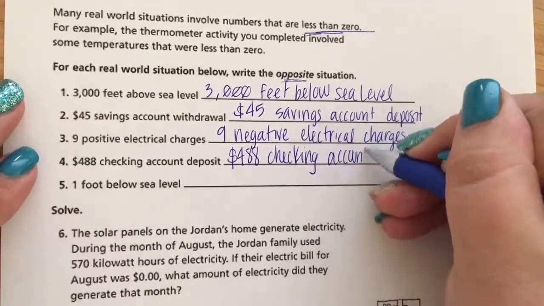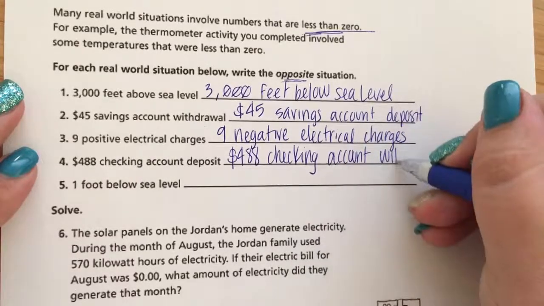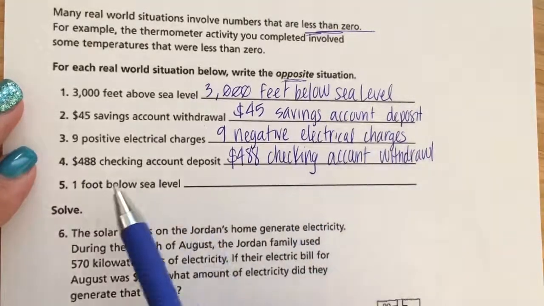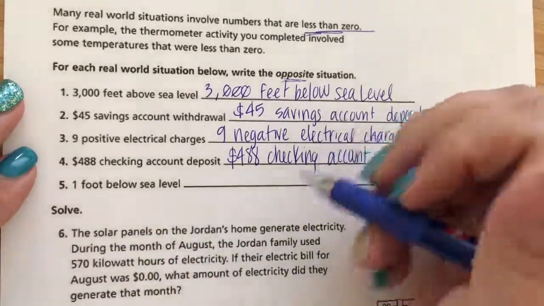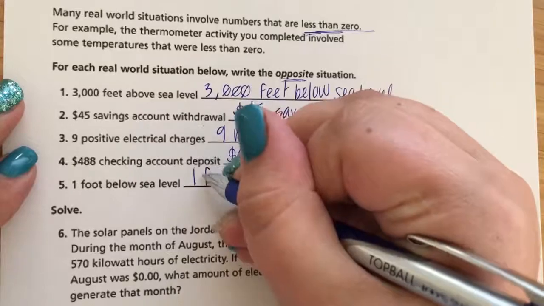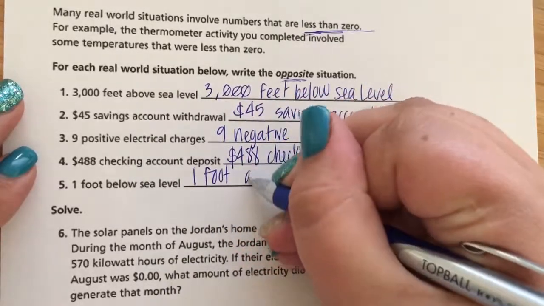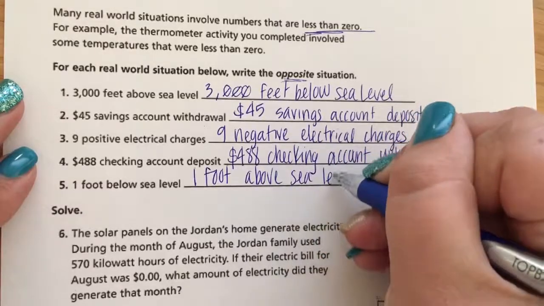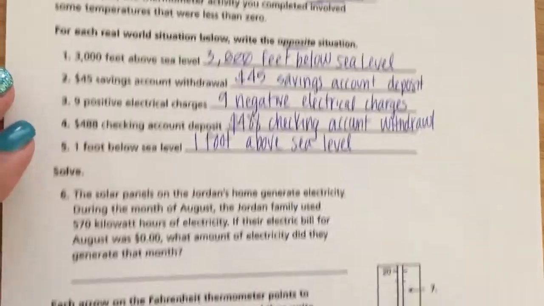And number 5, 1 foot below sea level. For 1 foot below sea level, the opposite would be 1 foot above sea level. I can't just say, well, I'm going to do the opposite situation and pick 1 foot below the sky. That's just not how that works.